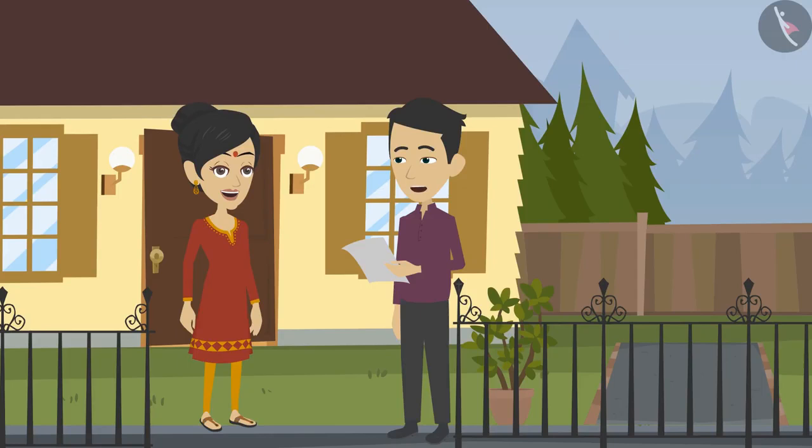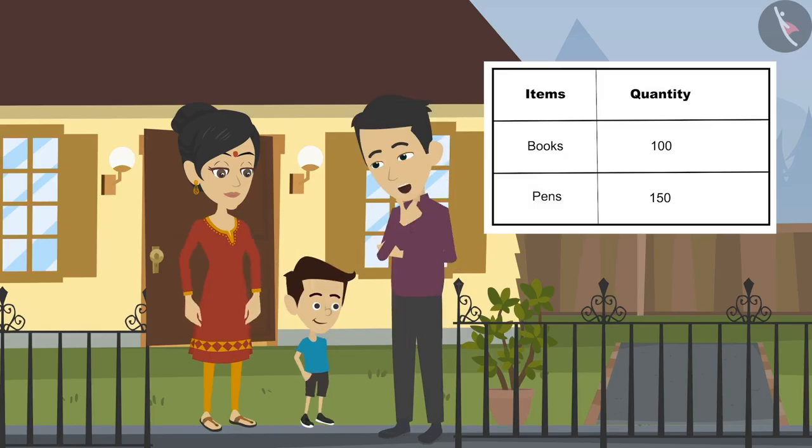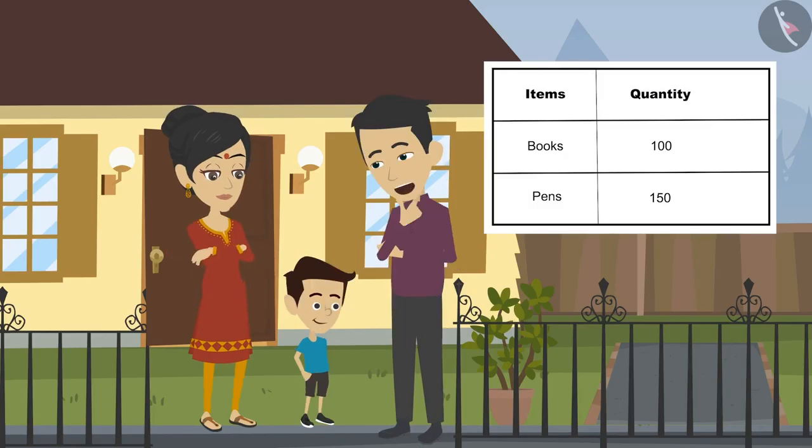So, our work has finally started. Today I will go to market to buy things for my shop. That is why I have made the list too. Dad, how did you find out how much money is needed to start a stationery shop? Can you tell me?